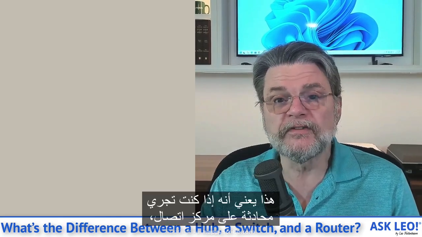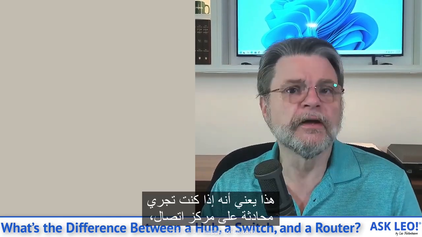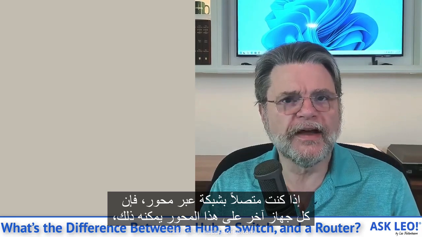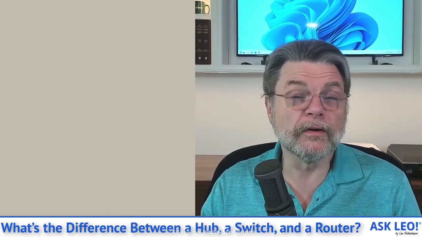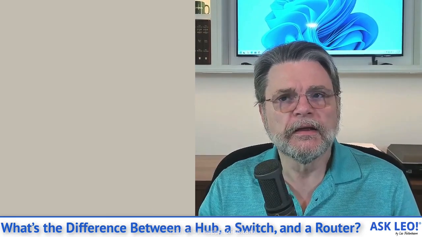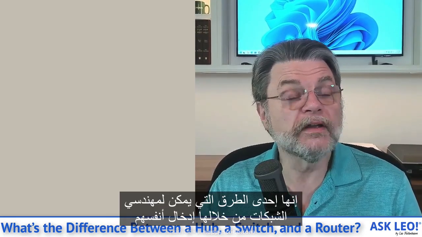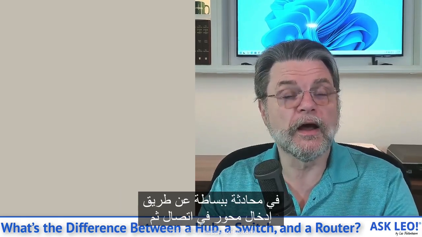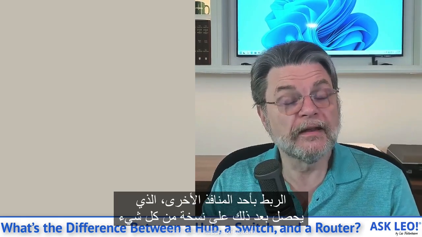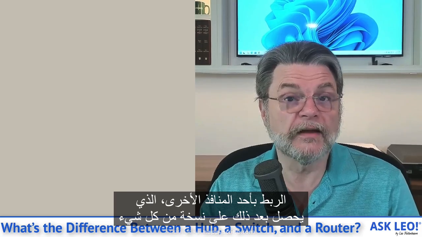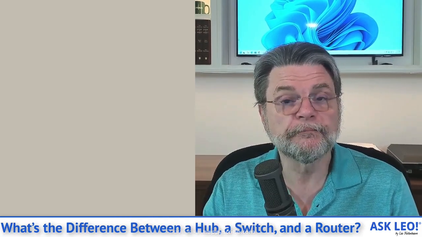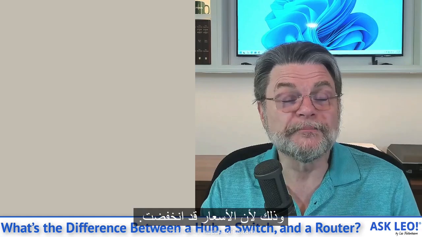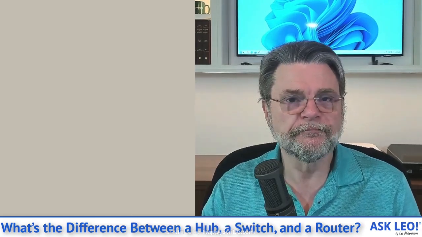So what that means is if you're having a conversation on a hub, you're networked through a hub, then every other device on that hub can, quote unquote, see the conversation. It's one of the ways that network engineers can insert themselves into a conversation simply by inserting a hub into a connection and then connecting up to one of the other ports, which then gets a copy of everything that's going back and forth. Hubs aren't as plentiful as they once were, and that's because prices have been coming down.